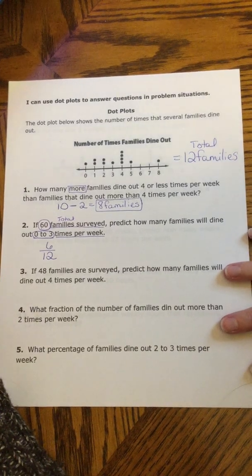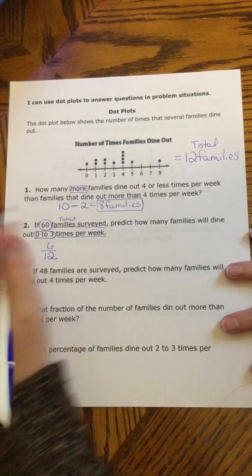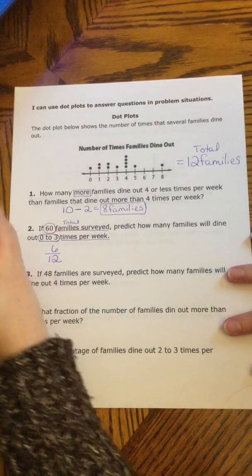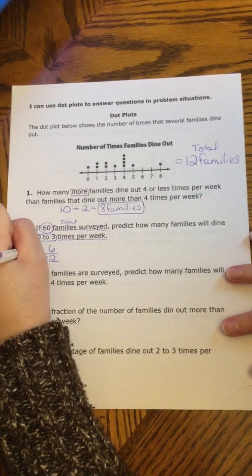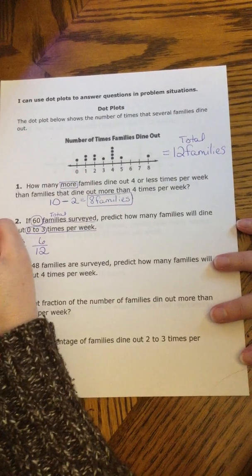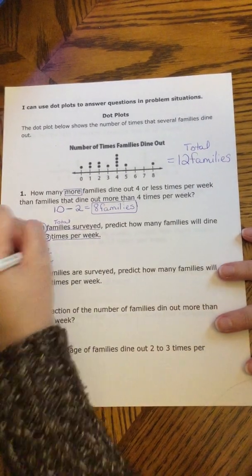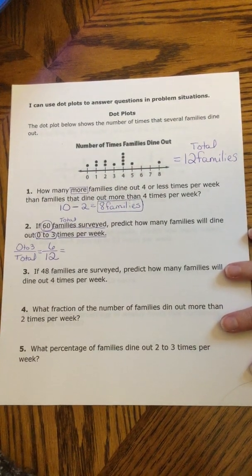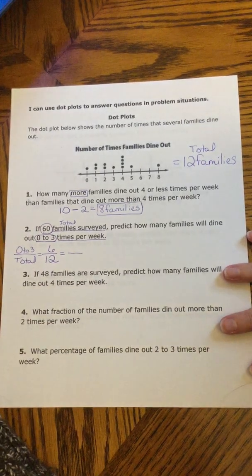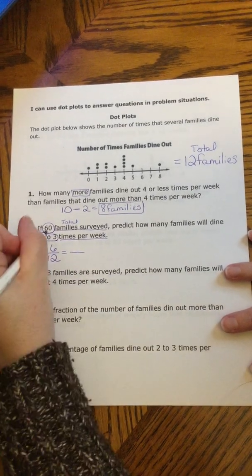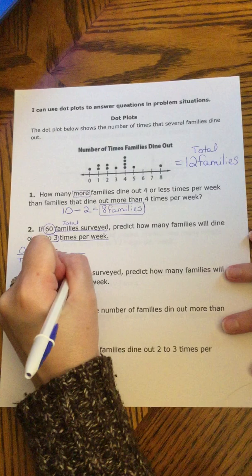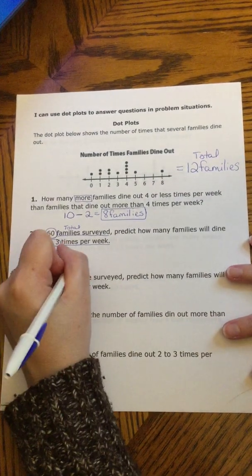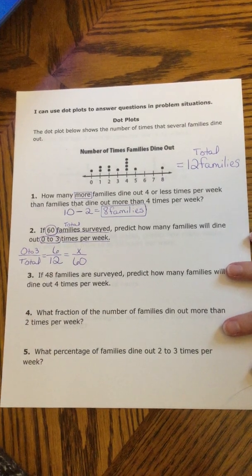Predict how many families will dine out 0 to 3 times per week if 60 families total were surveyed. So when we're doing this, we're comparing 0 to 3 out of the total. So it's almost like we're creating ourselves a little ratio chart or a proportion, either way you think about it. So if this is a total down here at 12, then 60 is also a total. I'm going to put 60 down here at the bottom as well. Now all you got to do is solve for x, the missing piece.